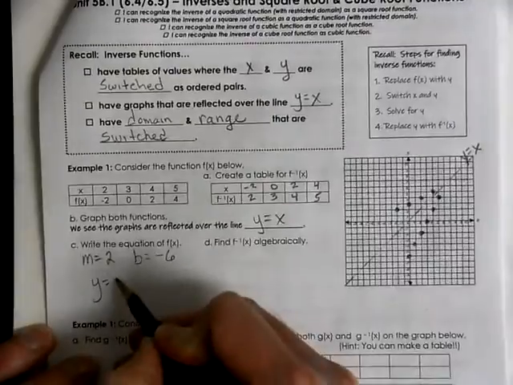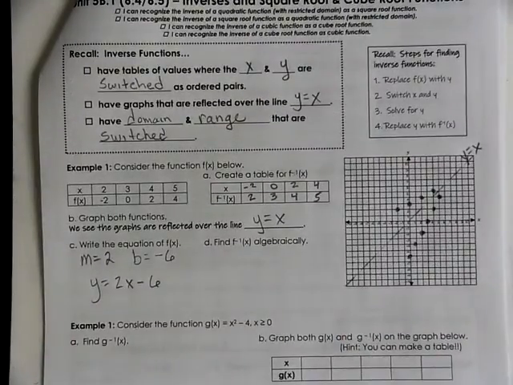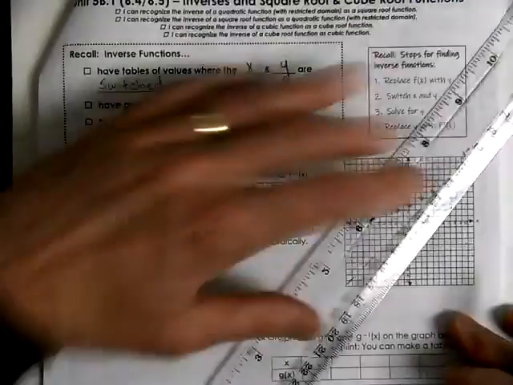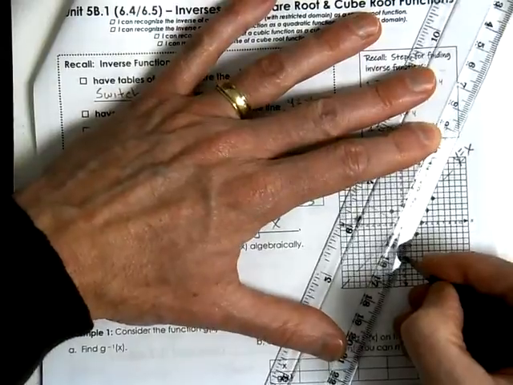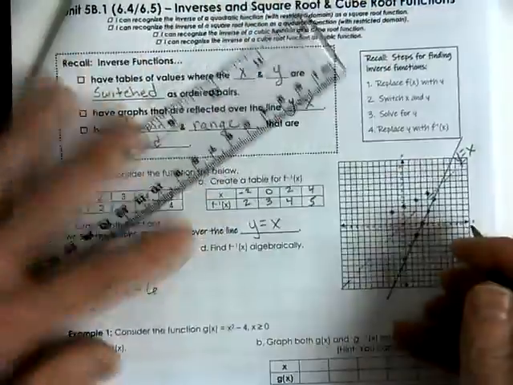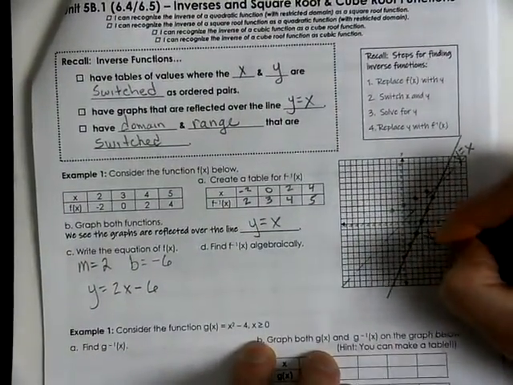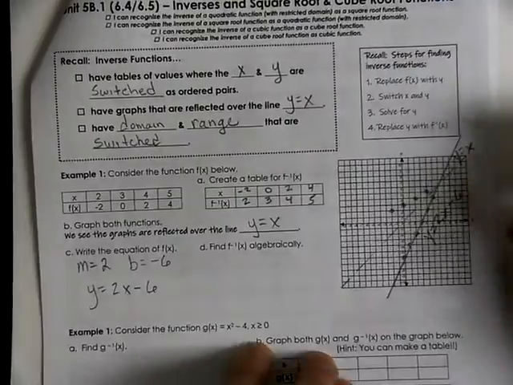So our equation is going to be 2x minus 6. And that is, for the equation, our original set of data points. That is y equals 2x minus 6.